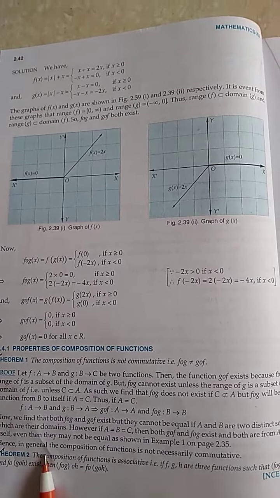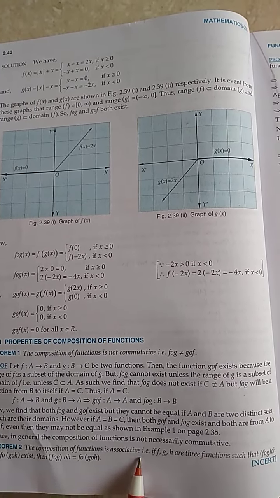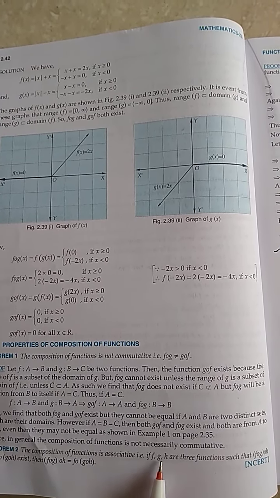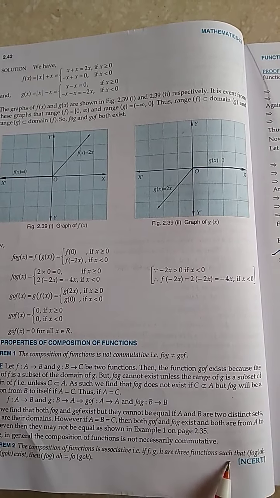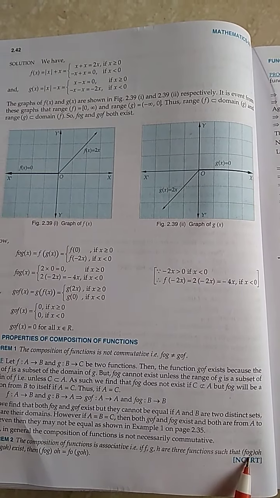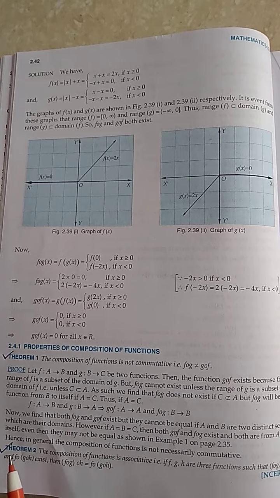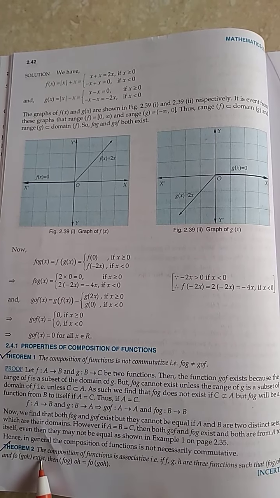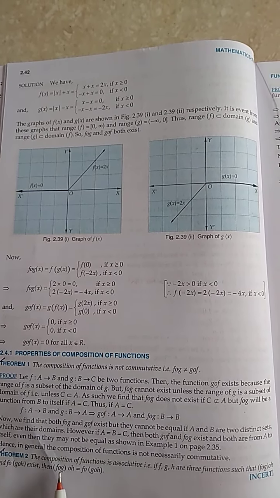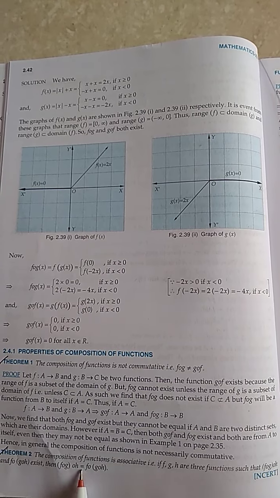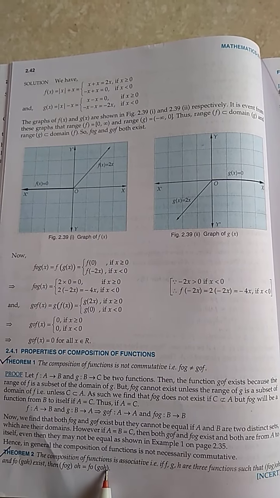Another theorem is the composition of function is associative. That is, if f, g and h are three functions such that FOG, GOH and FOGOH exist, then (FOG)OH is equal to FO(GOH).